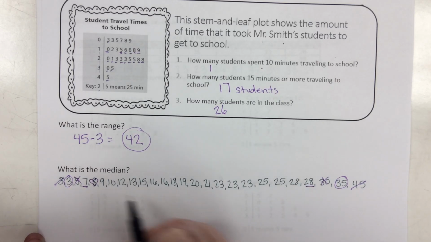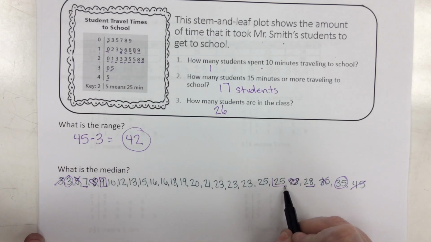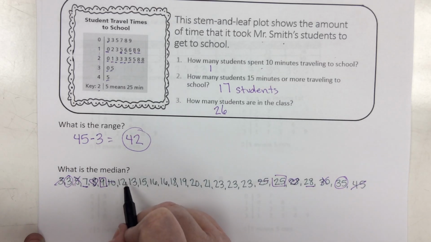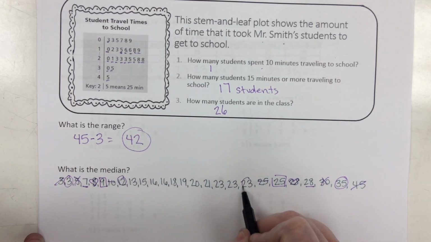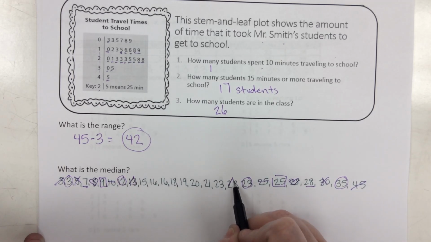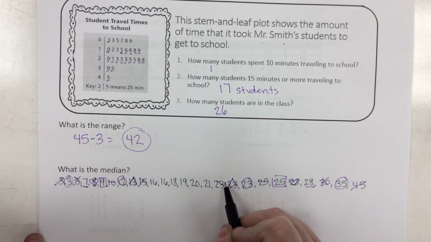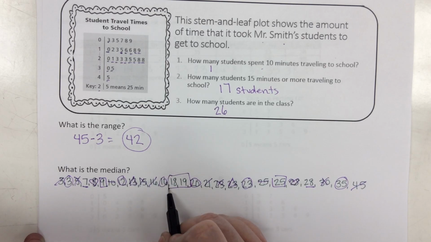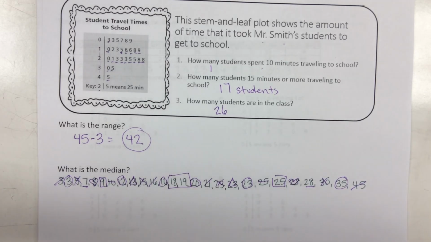I'm going to put a heart on the 8 and the 28. I'm going to put a box around the 9 and the 25. I'm going to put a line through my 10 and 25. A circle around the 12 and 23. How about a triangle on my 13 and 23? An X over the 15 and 23. A slash through the 16 and 21. A circle again, 16 and 20. It came down to 18 and 19. So that tells me that my median is between those 2.